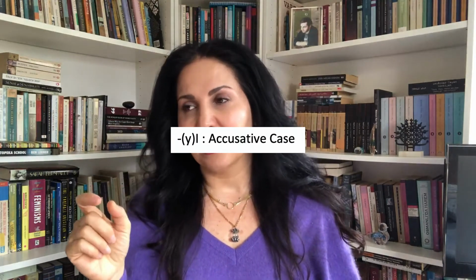So this is how the object works in a sentence. These are the variations of the object in a Turkish sentence. So you see that when it is specific, it takes accusative case.